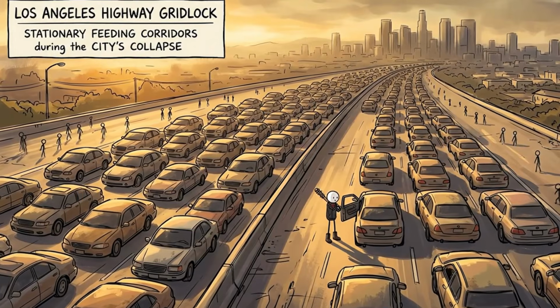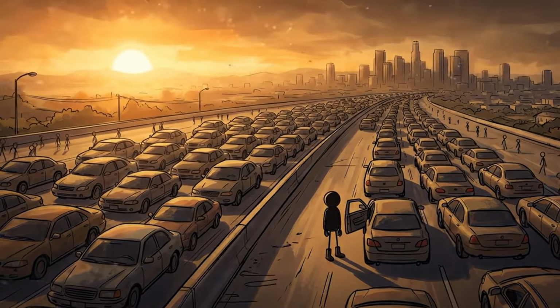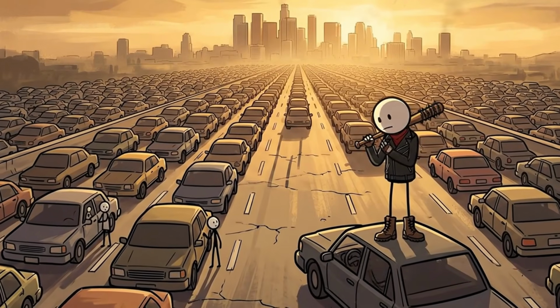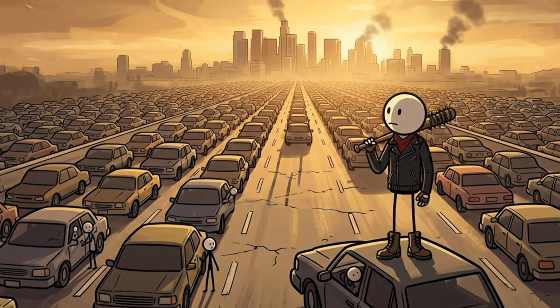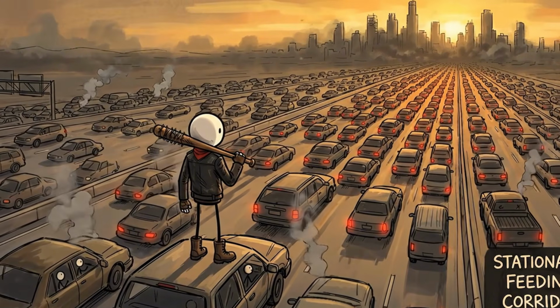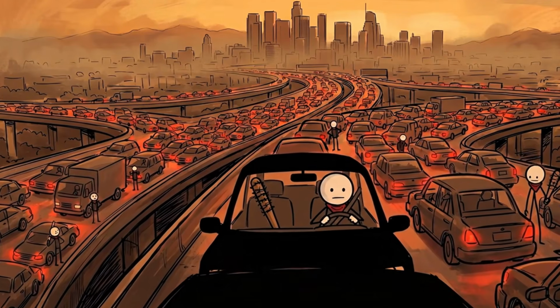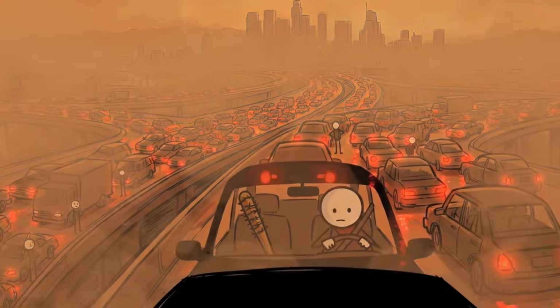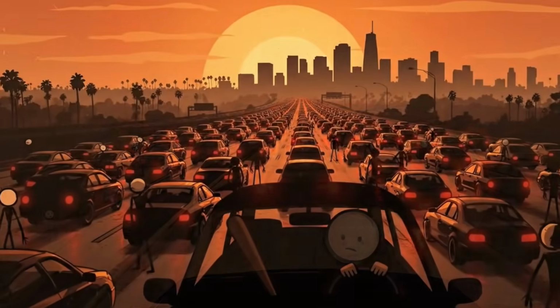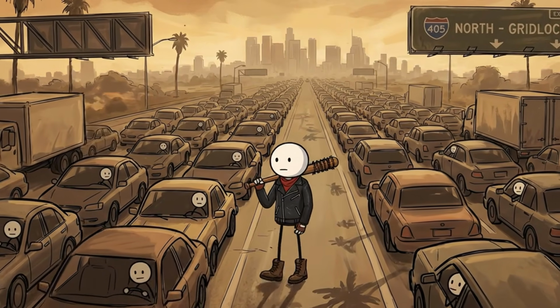When the outbreak triggers evacuation instinct, those vehicles don't move, they stop. 500,000 vehicles per day becomes 500,000 stationary targets per day. The highways convert from transportation infrastructure to stationary feeding corridors in under 6 hours. People trapped in gridlock on the 405, the 10, the 101. Engines running, doors locked, going nowhere. The infected don't need to be fast, they just need the traffic to be stopped.